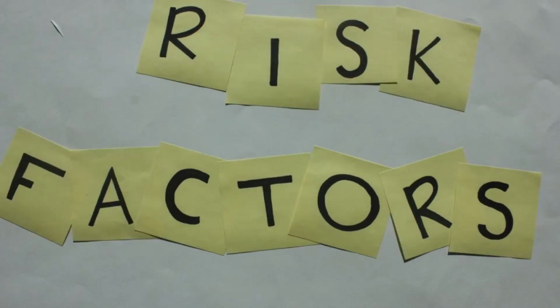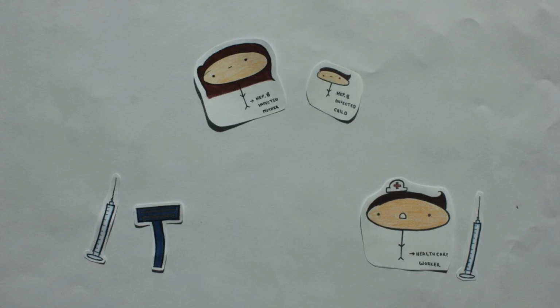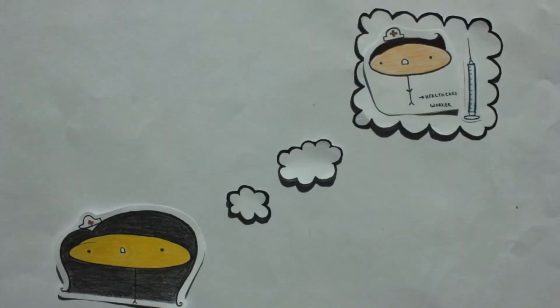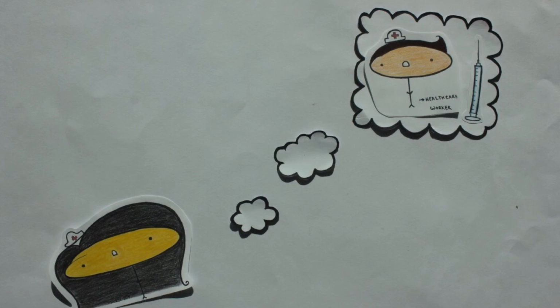Risk factors include sharing needles or razors with an infected person, being born to a mother who is infected with hepatitis B, and being exposed to infected blood in the workplace. Joy now recalls her needle prick incident that occurred a month ago at the hospital. She has been infected with the hepatitis B virus from a contaminated needle she didn't discard properly.